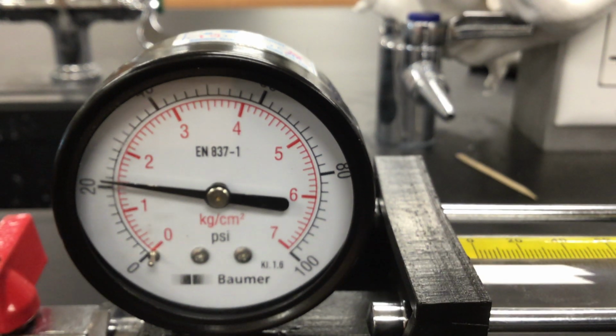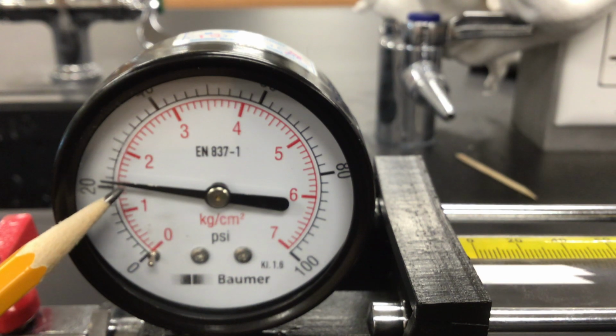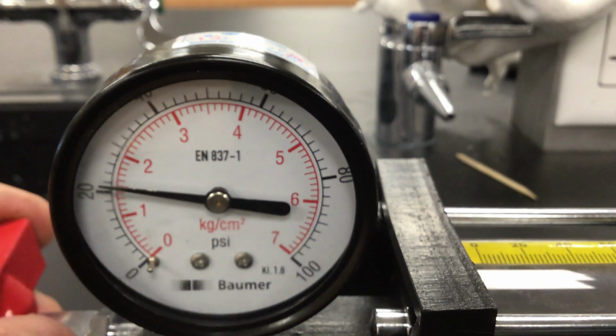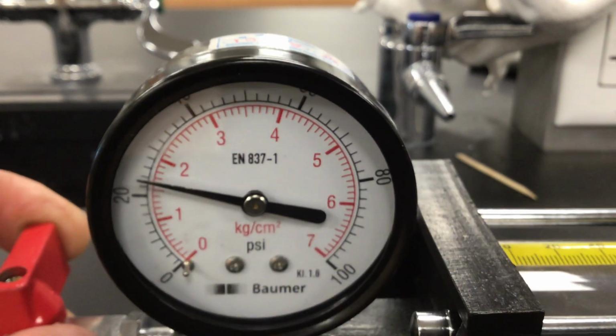All right, now our pressure is up to between 1.4 and 1.5. I'm going to say 1.49. Now down to a volume of 80.